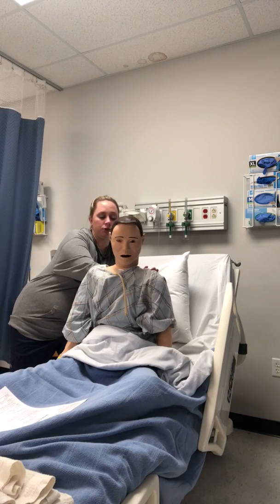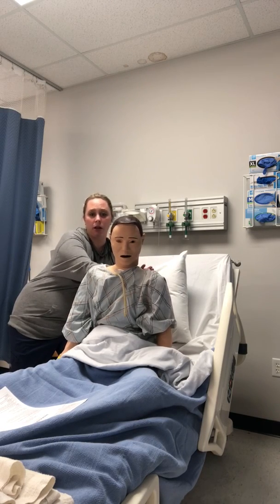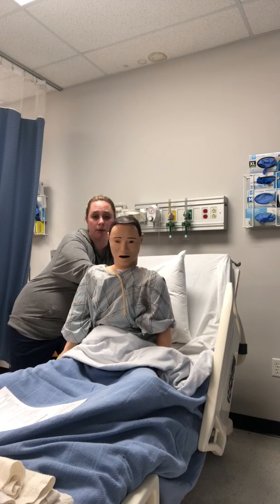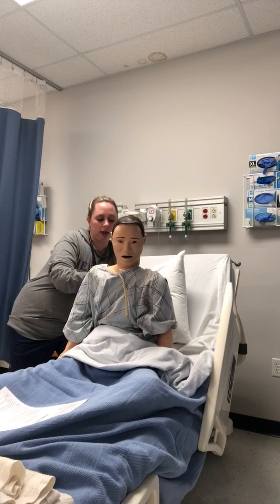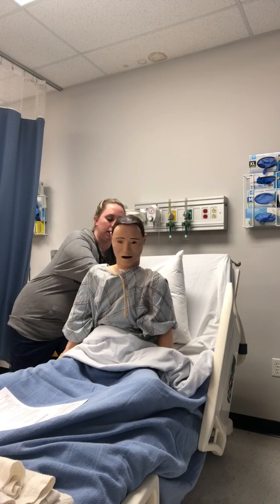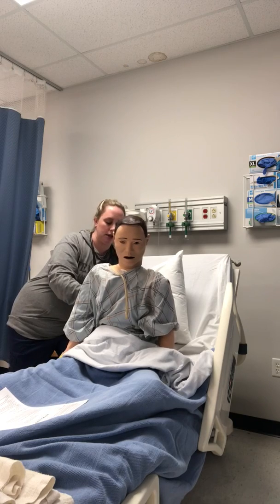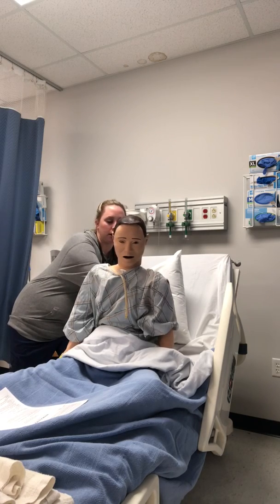I would also want to do tactile fremitus on the back as well. Have the patient say 99, comparing both sides symmetrically. 99, 99, 99, 99.